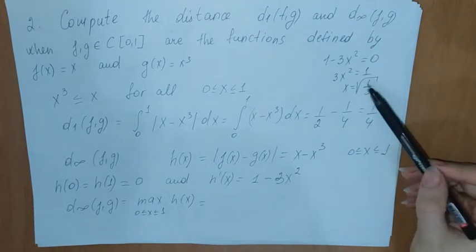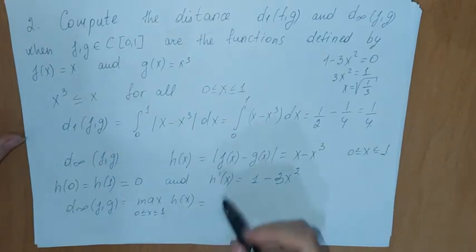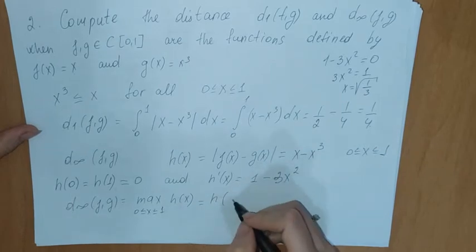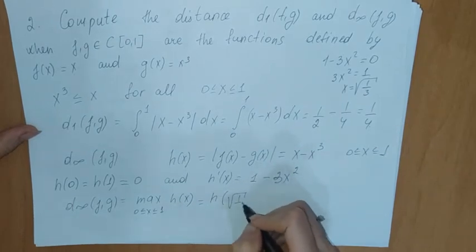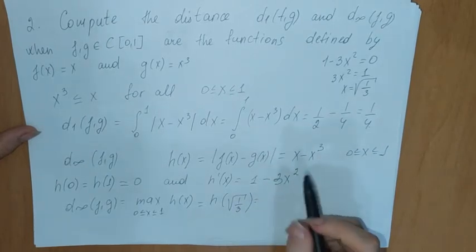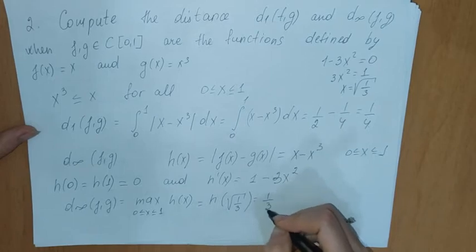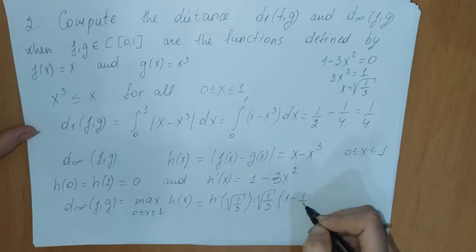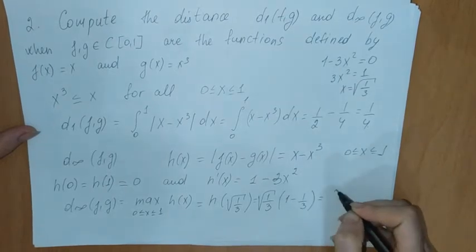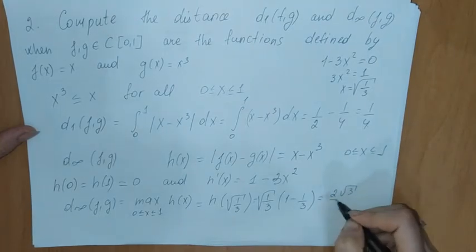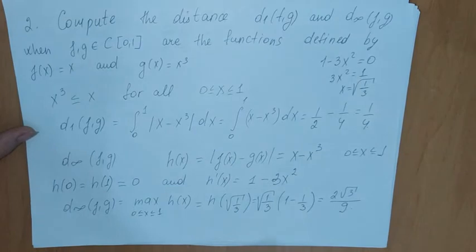Let's plug this x value here. h of the square root of 1 over 3 is equal to the square root of 1 over 3 times 1 minus 1 over 3, and this is equal to 2 square root of 3 over 9. That's our result.